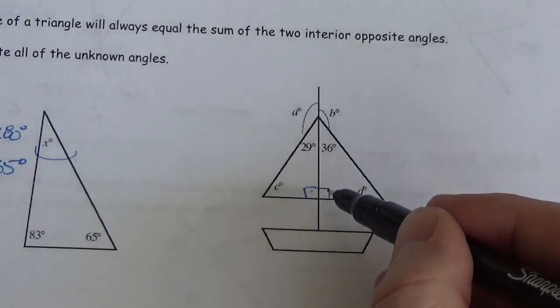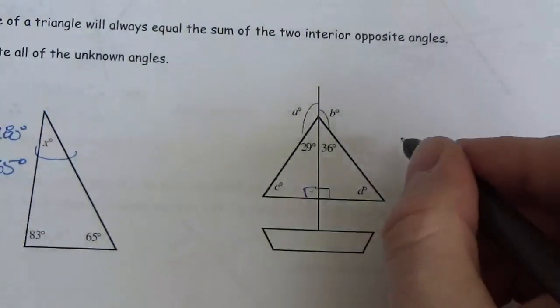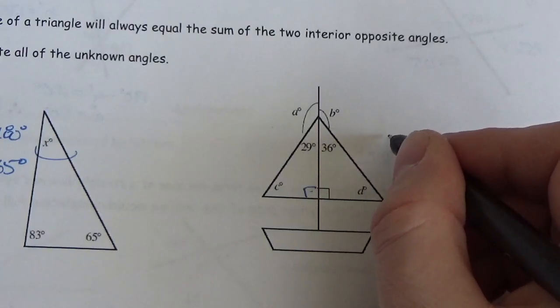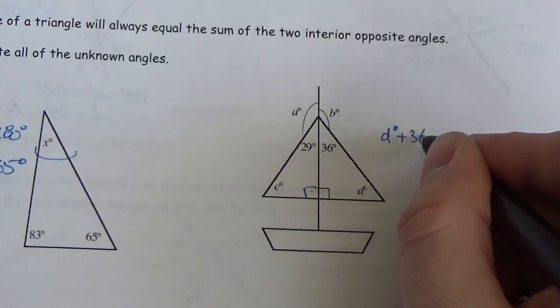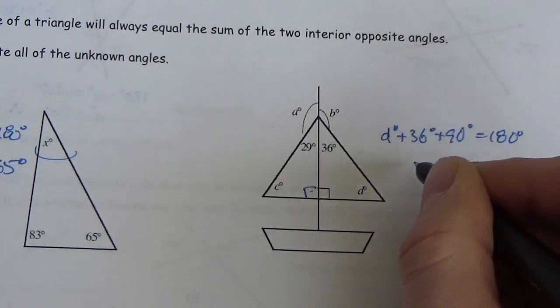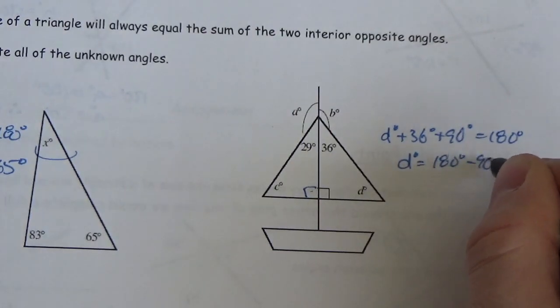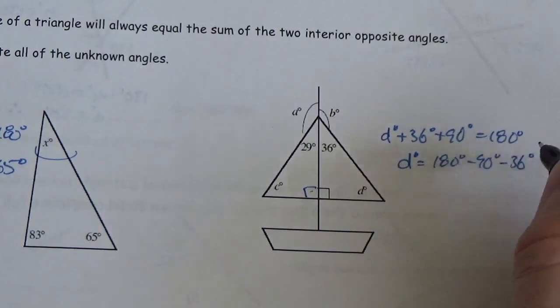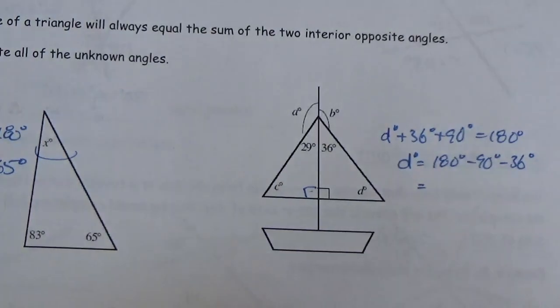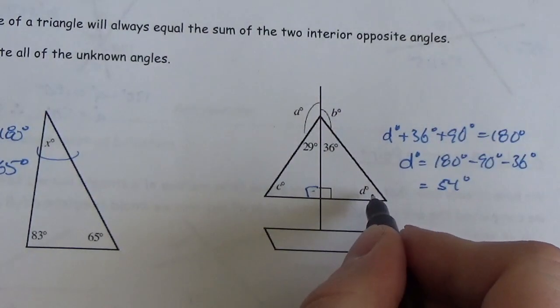I know that these three angles right here should add up to 180. So I know that D plus 36 degrees plus 90 degrees is going to equal 180. So D is going to equal 180 minus 90 degrees minus 36 degrees. And I believe that is going to be 54 degrees. So I know right now that D is equal to 54.